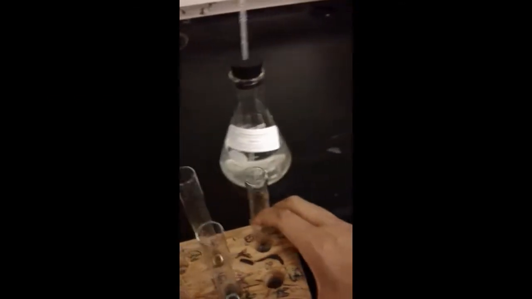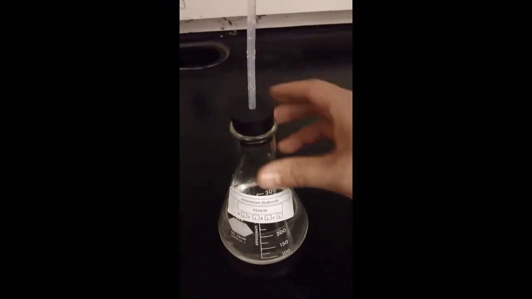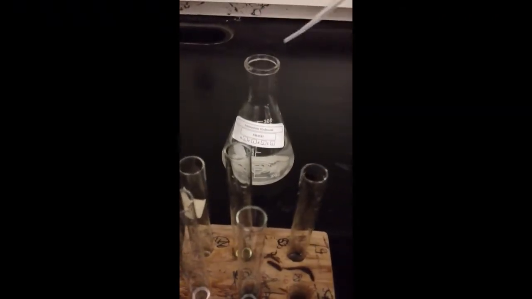Now I need to add 10 drops of NH4OH, and this is my ammonium hydroxide. Double check the bottle, make sure it matches the sign, and then I add my 10 drops.